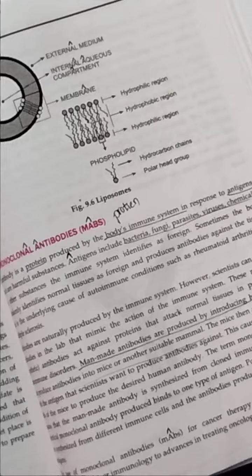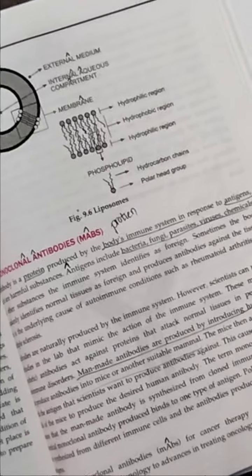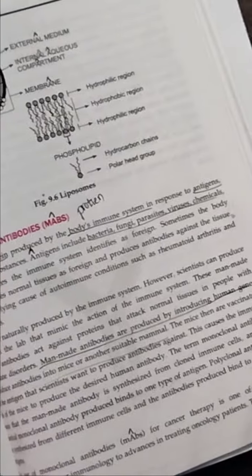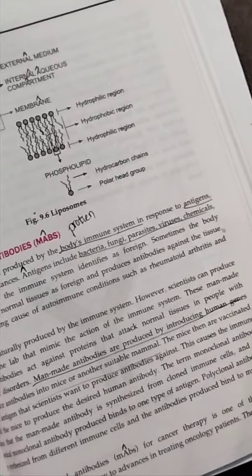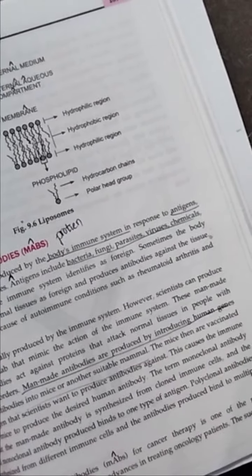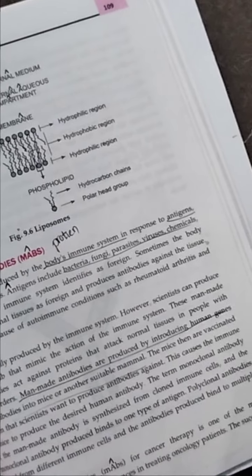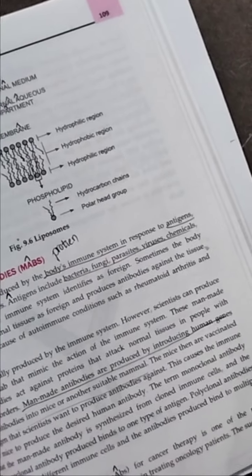We already know an antibody is a protein which is produced by the body's immune system, which is responsible for the antigens. The antigens include bacteria, fungi, parasites, viruses, chemicals, and other substances which are harmful to the immune system. And sometimes the body mistakenly identifies normal tissues as foreign particles.